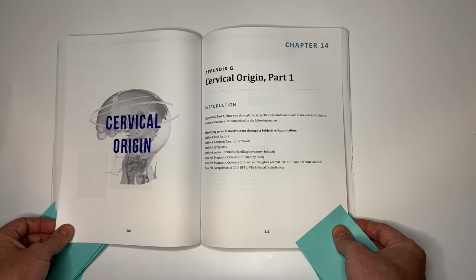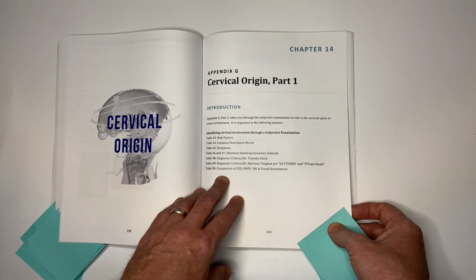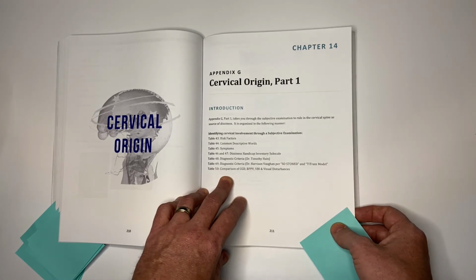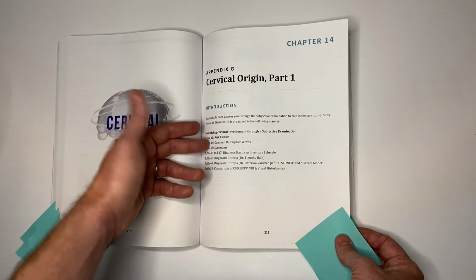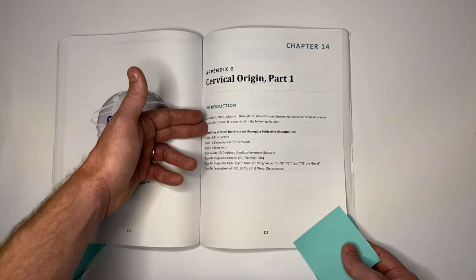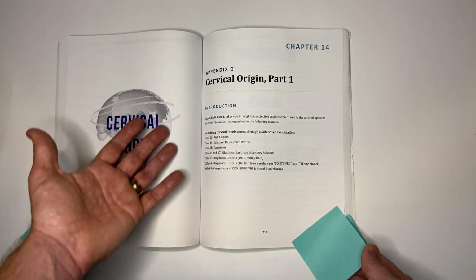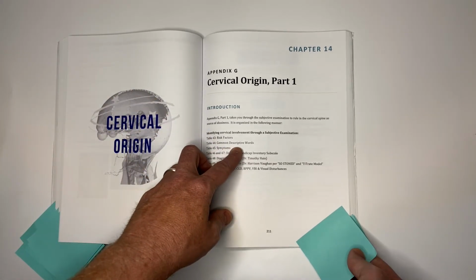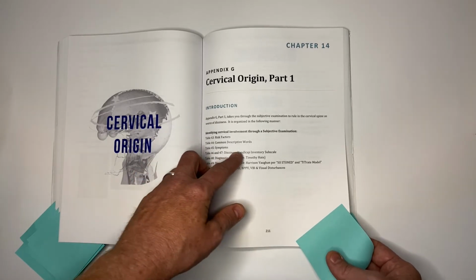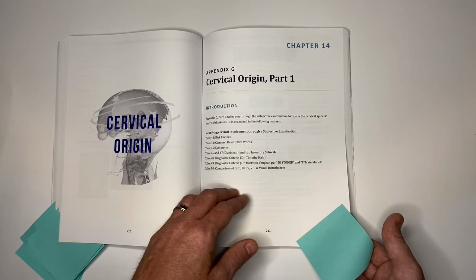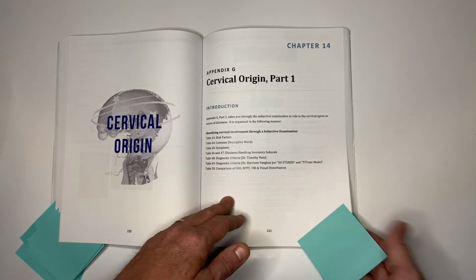In Chapter 14, we finally get to the cervical origin section. This is how we can start to rule in the cervical spine as a cause of cervicogenic dizziness. Part 1 takes us through the different subjective examination factors through several of our tables, looking at risk factors, common descriptive words that patients may use if it's coming from the cervical spine, specific symptoms, utilizing the Dizziness Handicap Inventory as a diagnostic aid, and different types of diagnostic criteria through the literature.